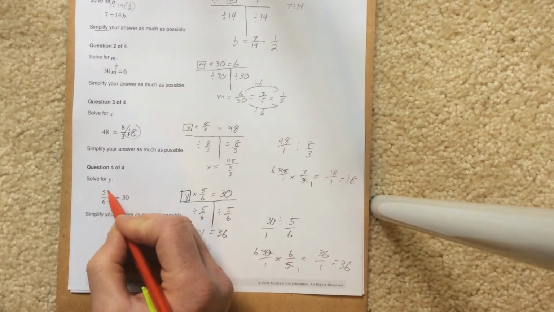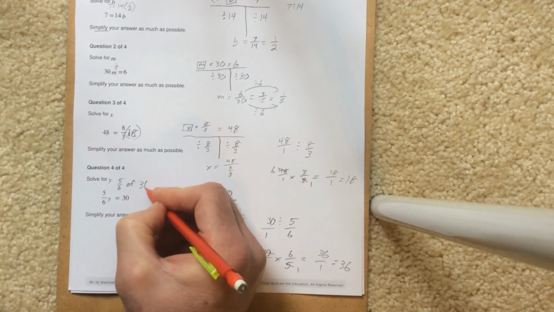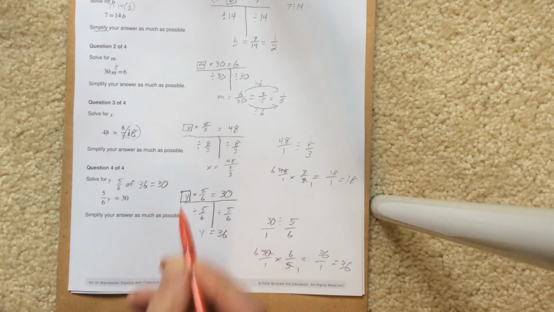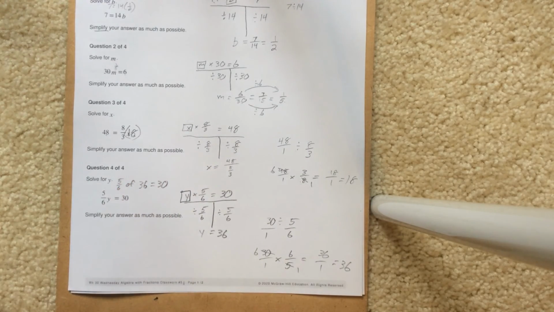So 5/6 of 36 should be 30. That makes sense. We always want to check to make sure our answer is reasonable.